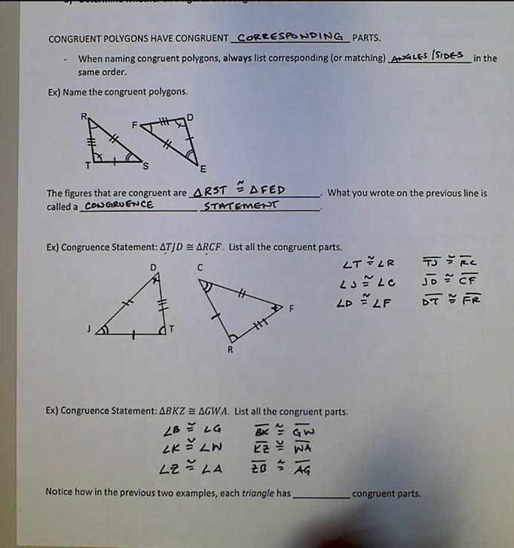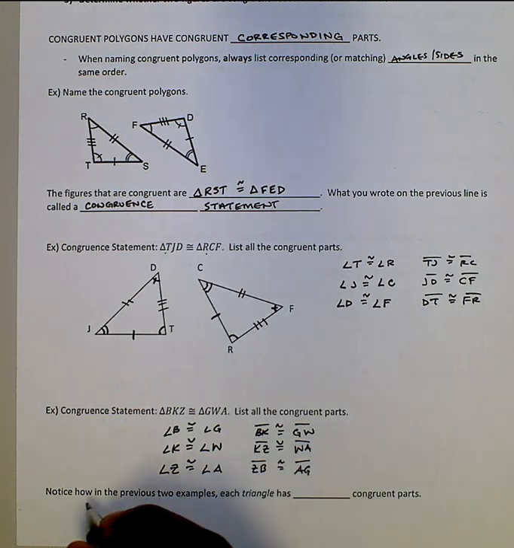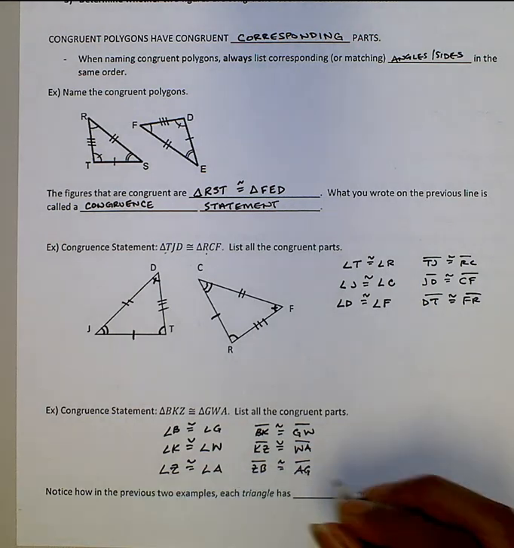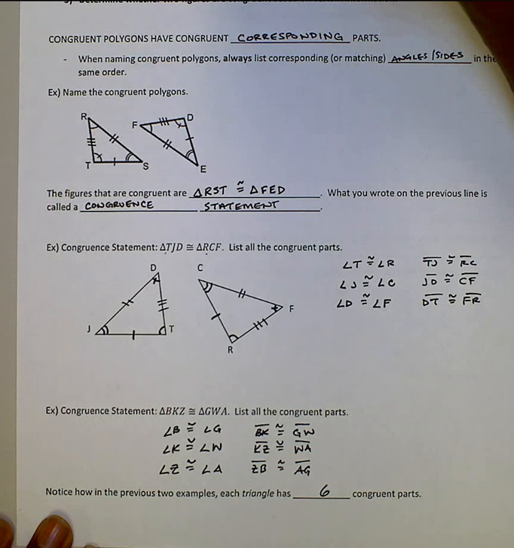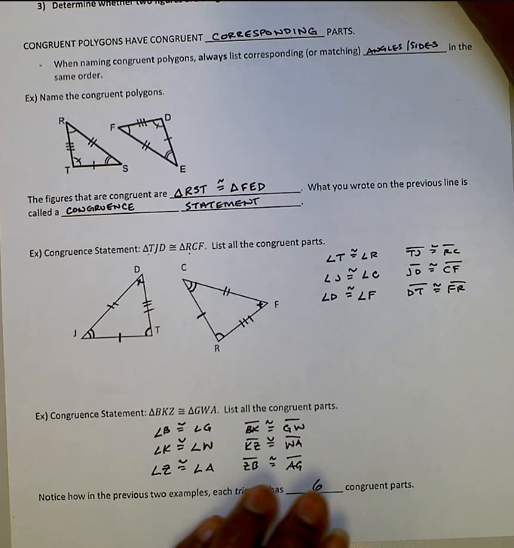Again, our corresponding parts have to be in the correct order for our congruent statement to be true. So notice how in the previous two examples each triangle has 6 congruent parts. We have 3 angles and 3 sides. And so if we want to say that triangles are congruent, we need to have a way to say that those 6 parts are congruent to each other.